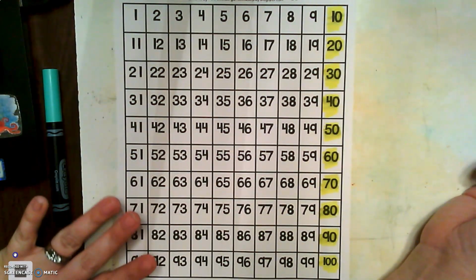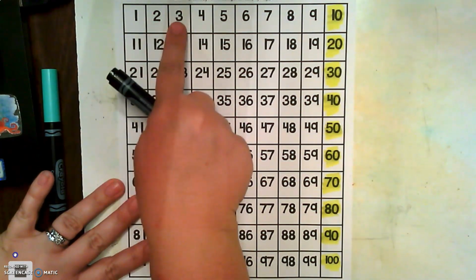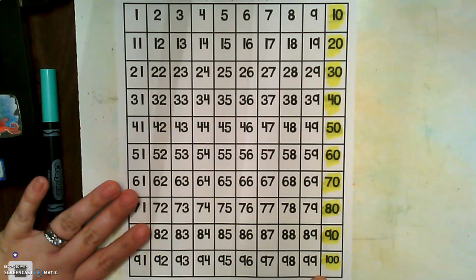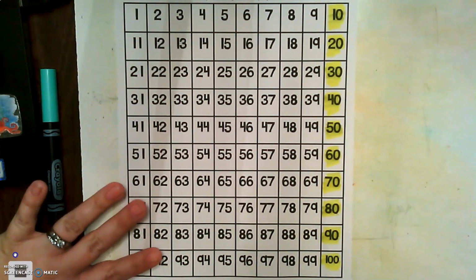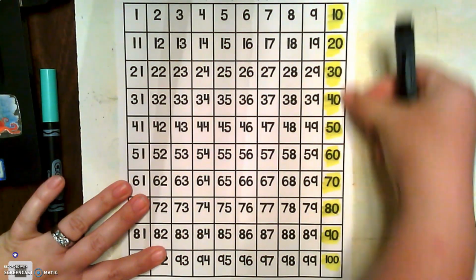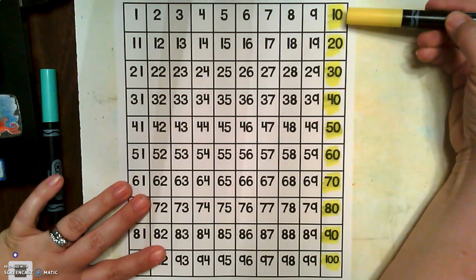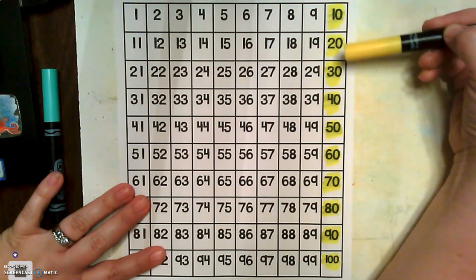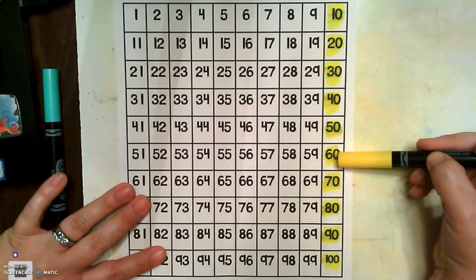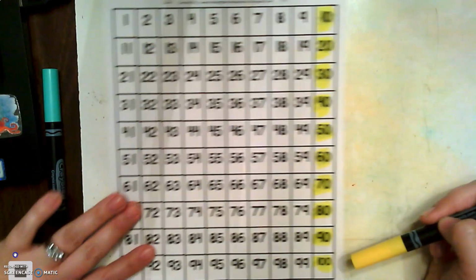So, when we count in our classrooms, we count by ones. 1, 2, 3, 4, 5. And we count all the way to 100 or 120 sometimes, so we make sure we're ready for first grade. Or we count by tens and we start at the top and we come straight down. So let's review one more time counting by tens. Ready? 10, 20, 30, 40, 50, 60, 70, 80, 90, 100.